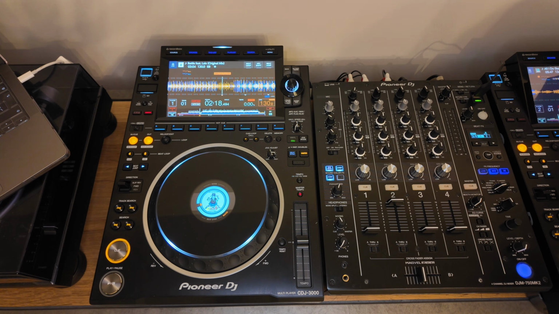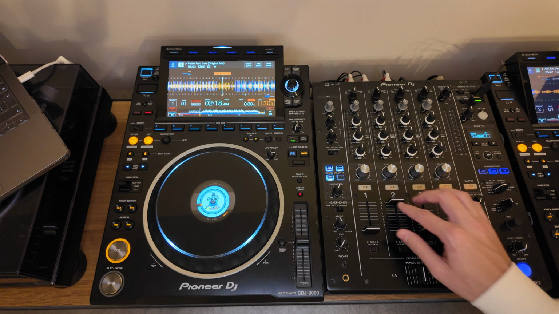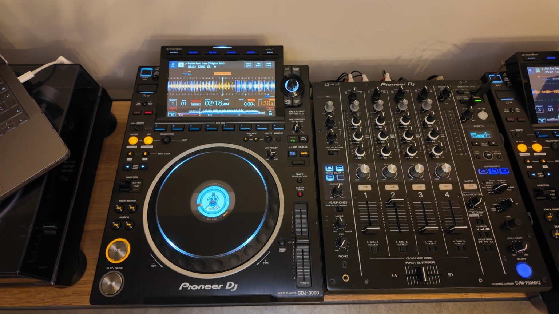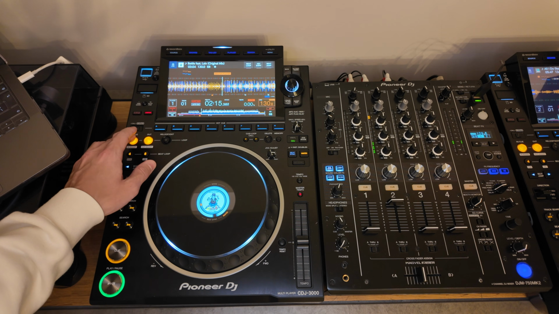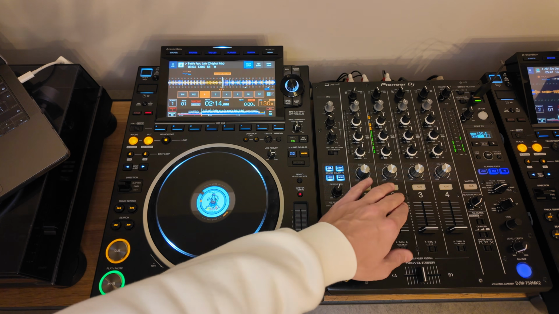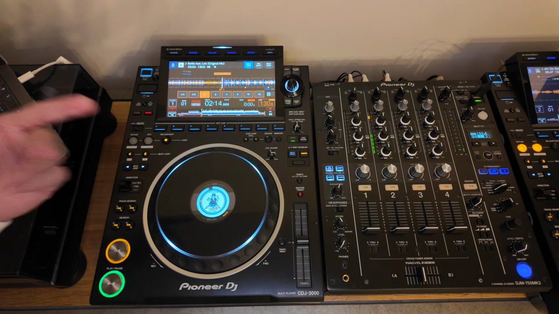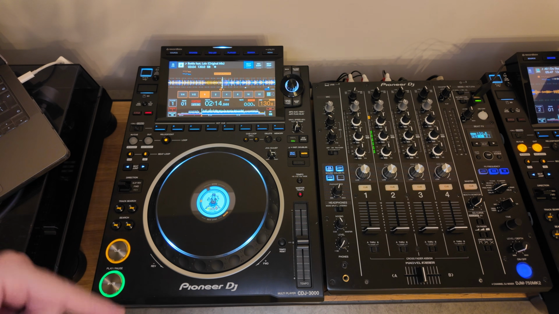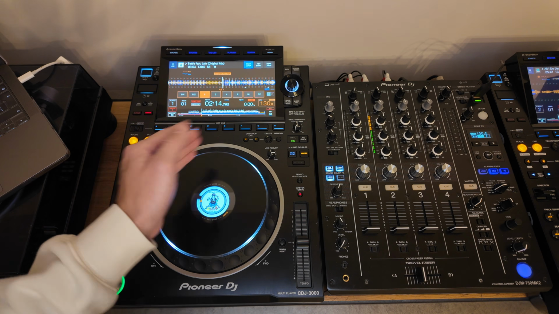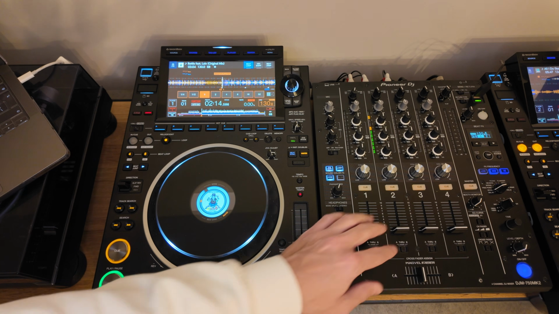Okay, so all that EZ is doing first and foremost is finding a 1-beat loop in Battle by Wookie. Have quantize on to make this a bit easier. And all it is is that 1-beat loop going round and round, and then on the mixer, he's applying a little bit of filter.